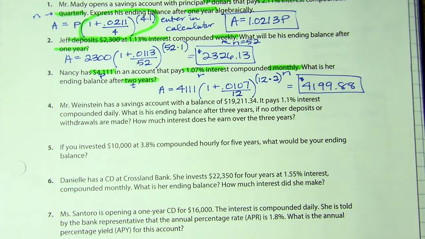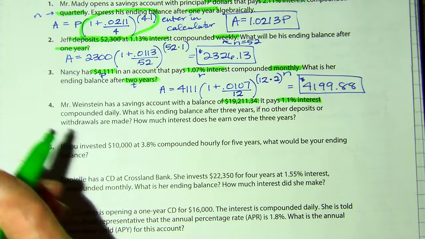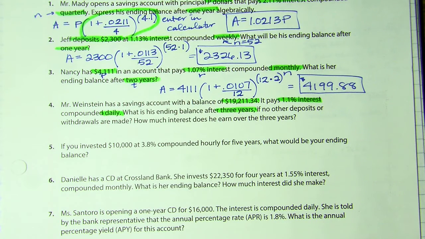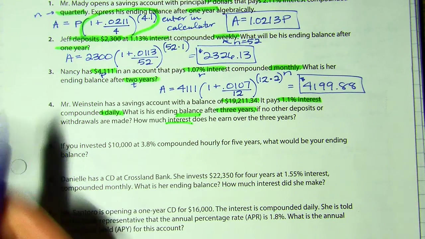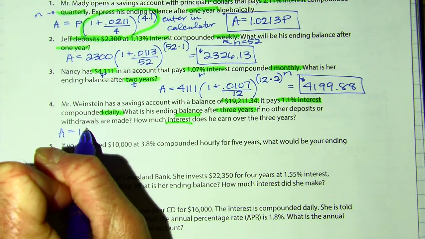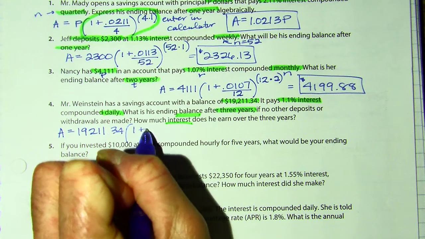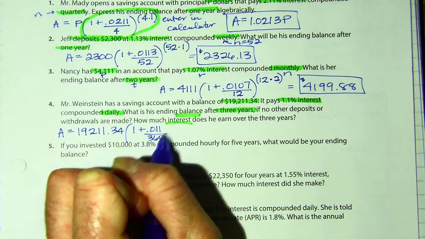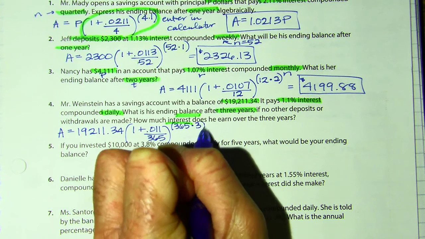So, next one. He has a balance of $19,000. Here's my interest, compounded daily. What's the balance after 3 years if no deposits or withdrawals made? And so he wants to know balance and how much interest does he earn. So let's first find my balance. So I have $19,211.34 times 1 plus my rate divided by daily would be 365. In parentheses, I have 365 times the number of years.